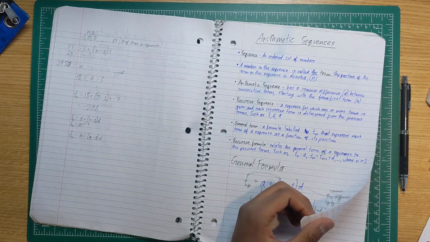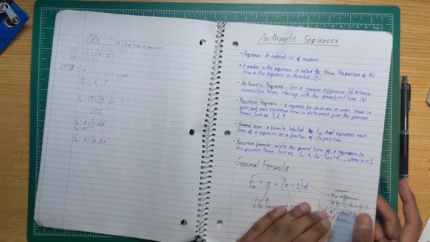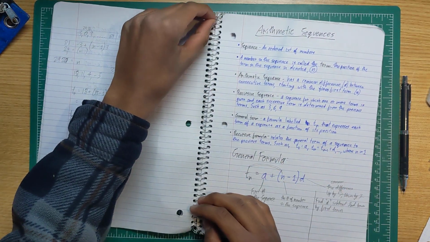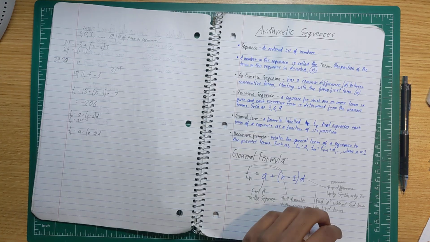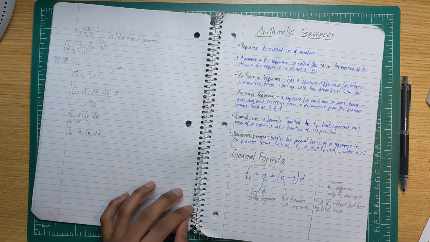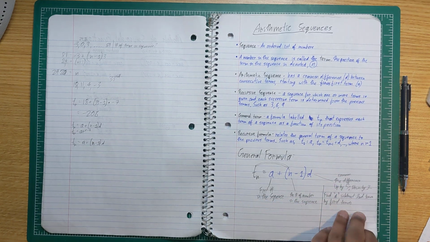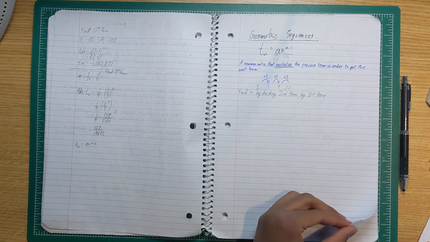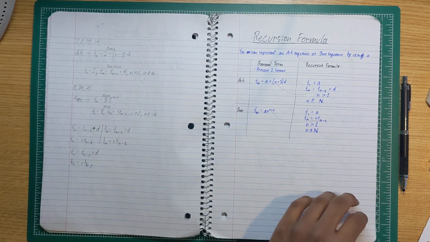Arithmetic series, sequences, recursion formula. I don't think I'll need these anytime soon. I'm not sure when my teacher taught this. It's probably required for some other course, but in engineering, I don't really think so. I think it probably might. I haven't seen it yet. So I'm gonna skip arithmetic sequences, geometric sequences. No. I think I'll need this in the future.